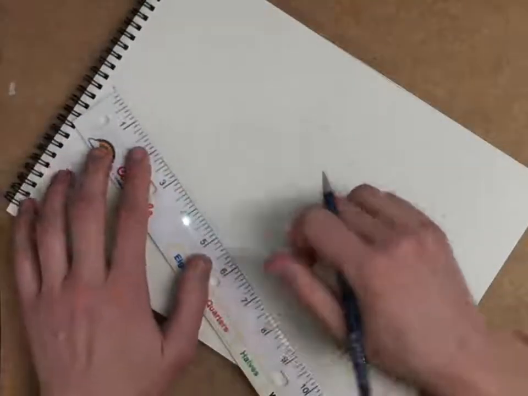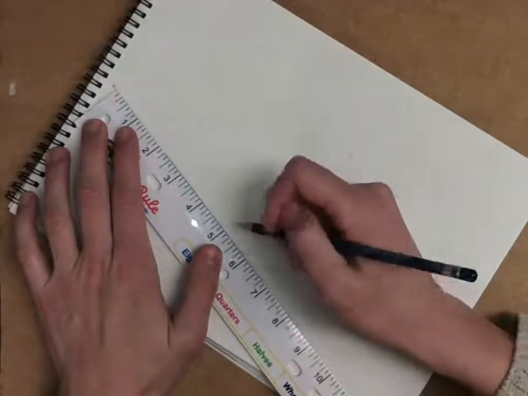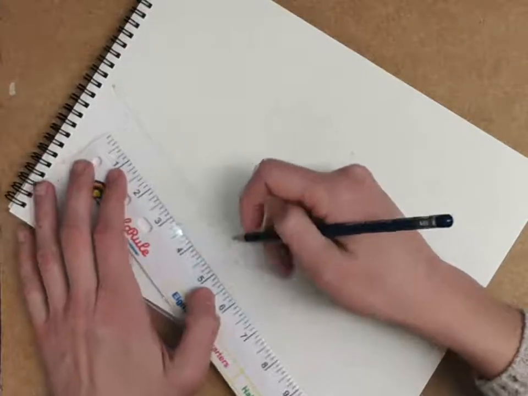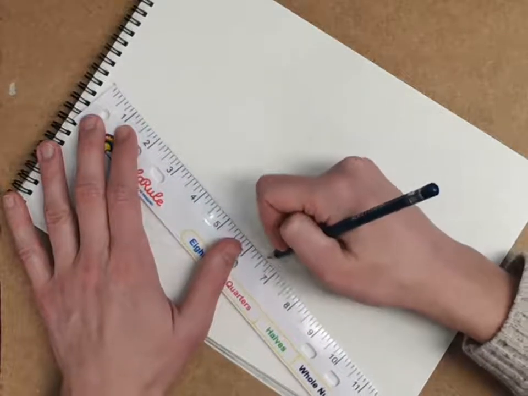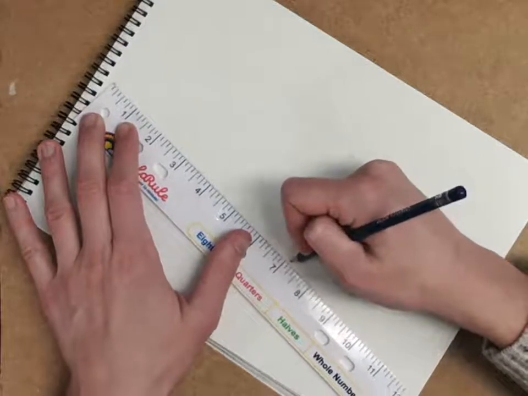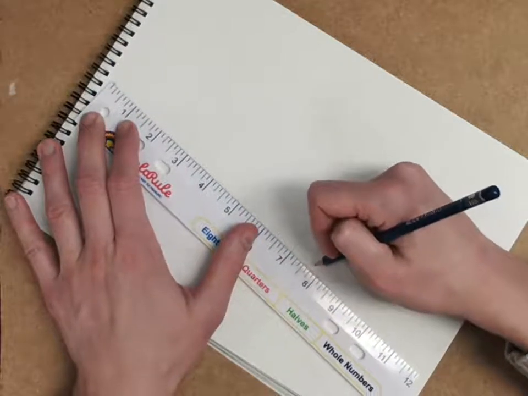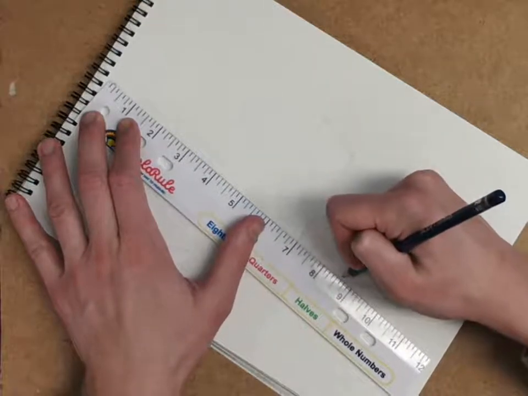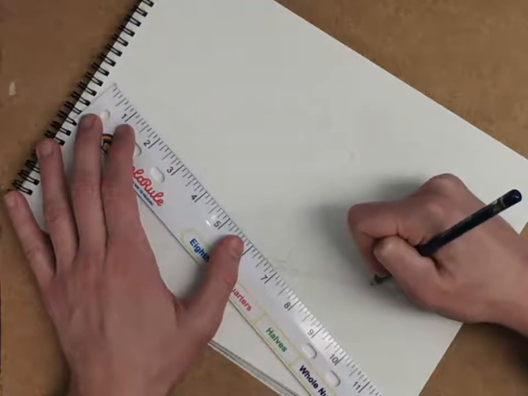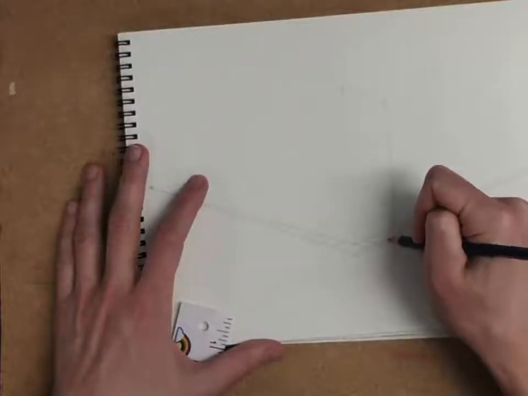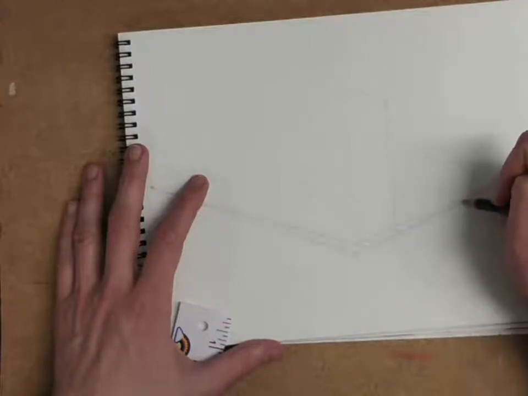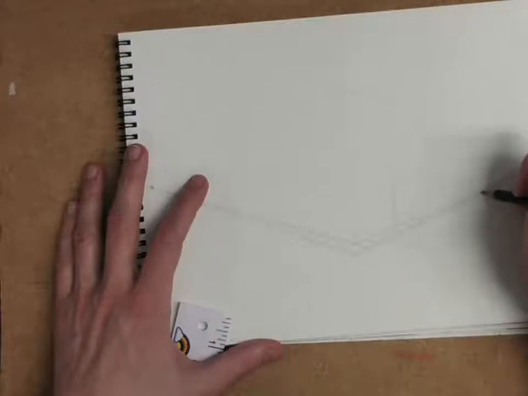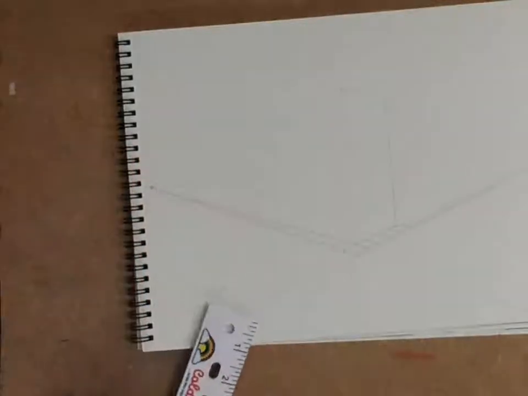Okay, then I would do the same thing on the other side. Straight up and down. And we're starting to develop that idea of form and three-dimensionality.